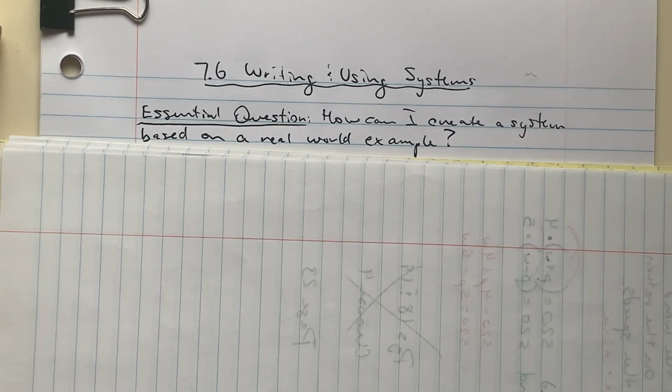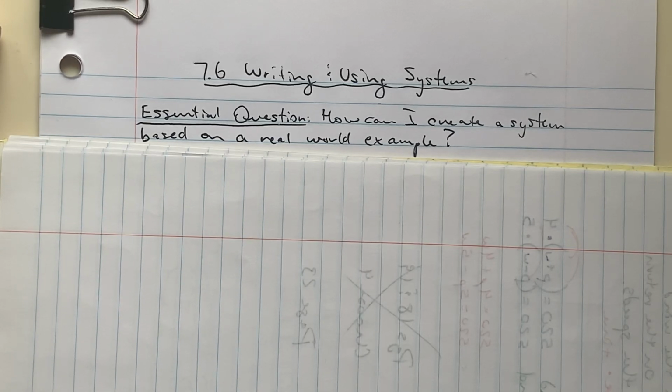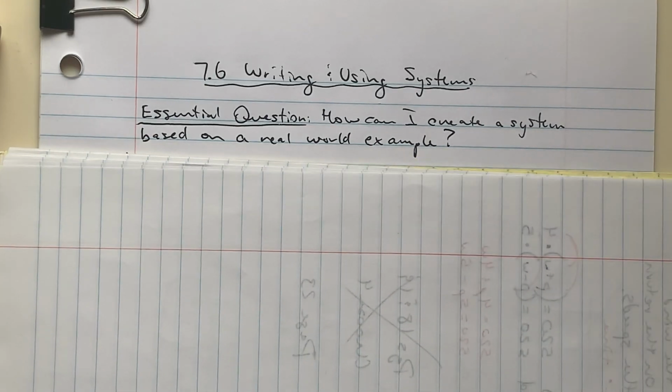All right, folks, today we're going to look at our last section in systems of equations. We're going to be writing and using systems based on real-world situations, and that's what our essential question says to us. How can I create a system based on a real-world example? All right, so I have one created here.